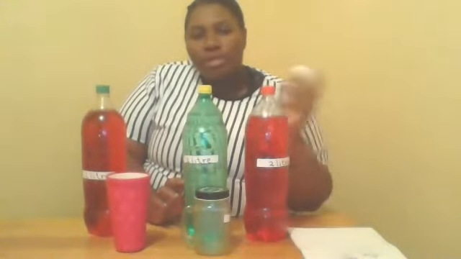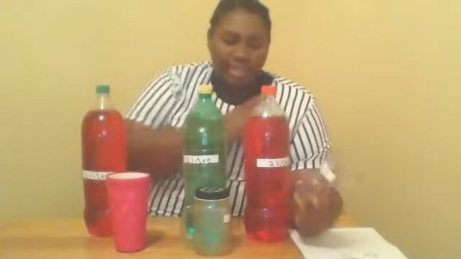But we have these 3 glasses and we're not sure which glass can hold that. We need to find out which glass satisfies that theory that a 2 liter bottle can cover 8 glasses.